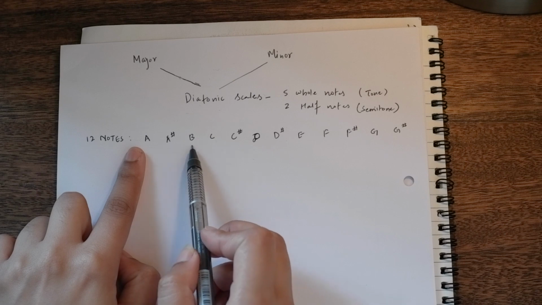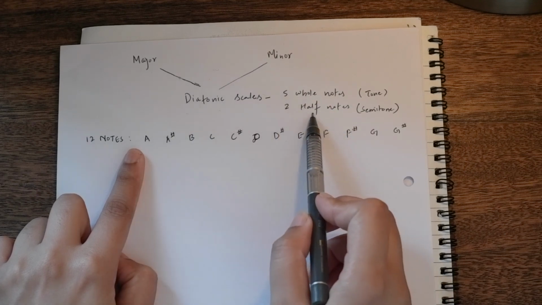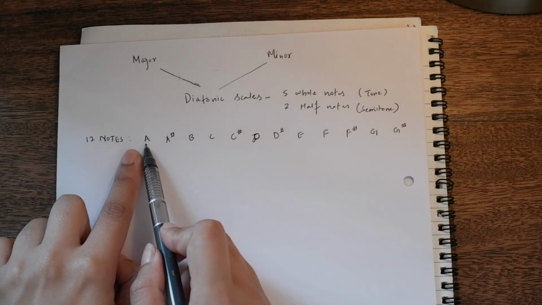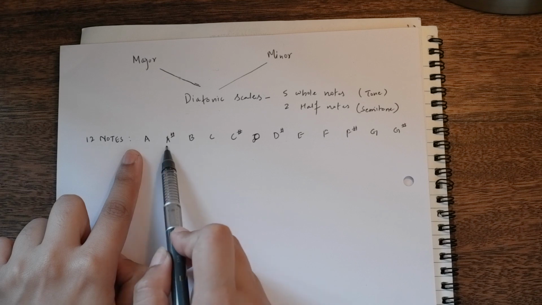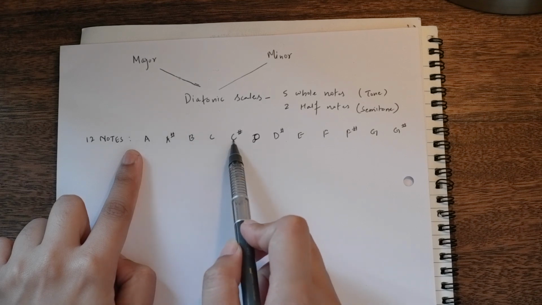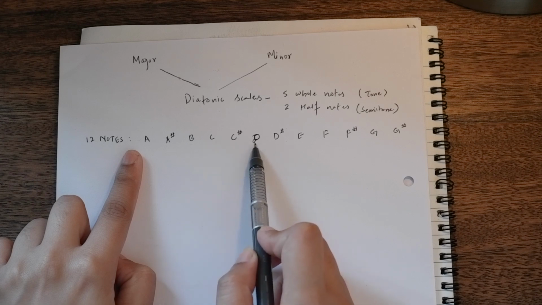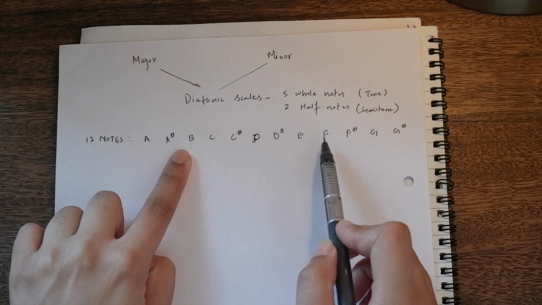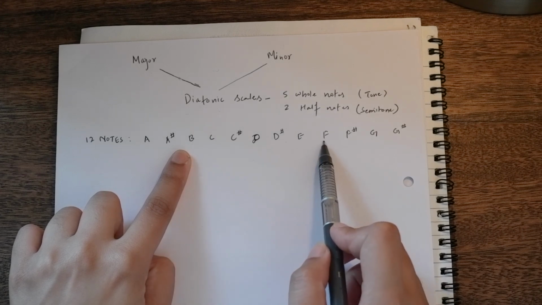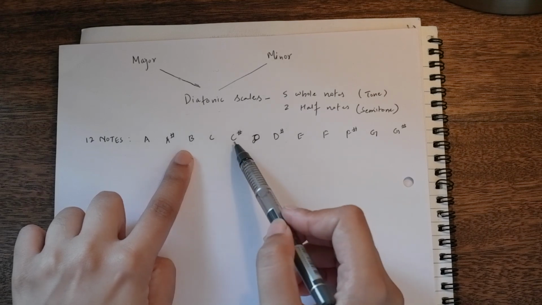There are 2 half notes in one whole note. So what is a half note first? A half note is this: if we go from this note to this note, it is a half note. If we go from this to this, this is half. If we go from this to this, this is half. Just remember that there is no B sharp and no E sharp. Or we can also say there is no C flat.